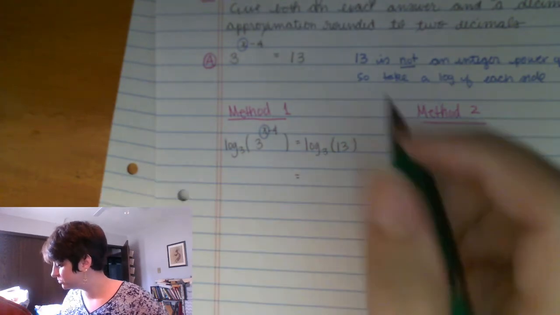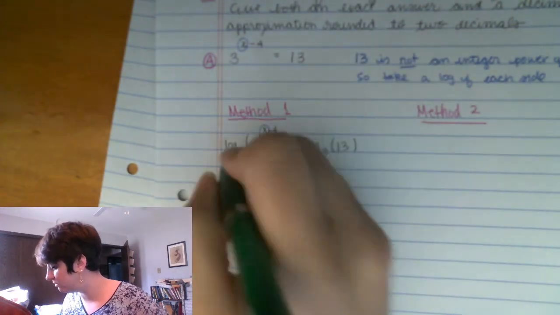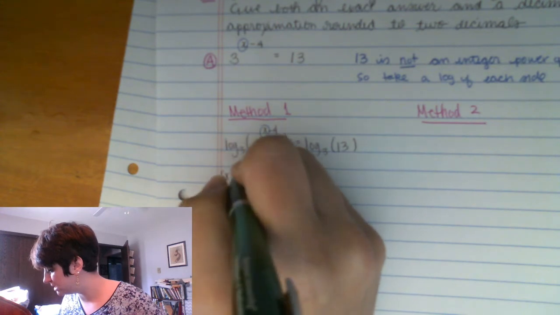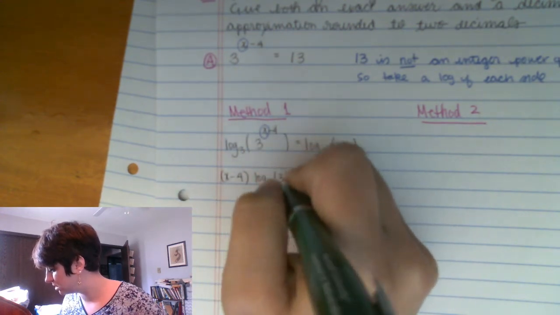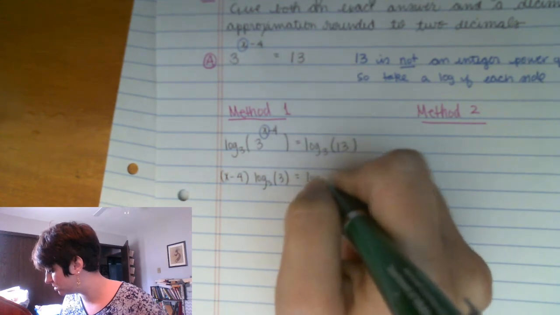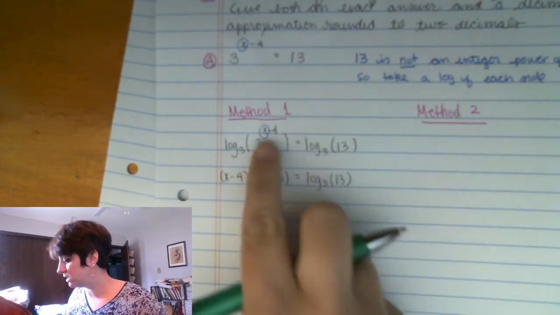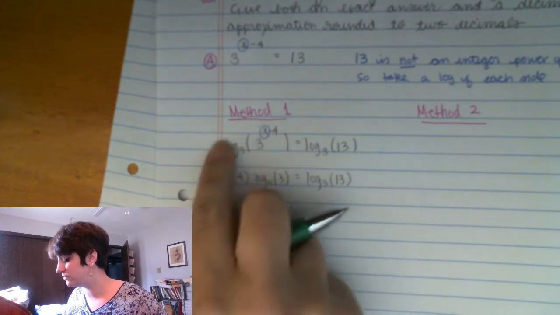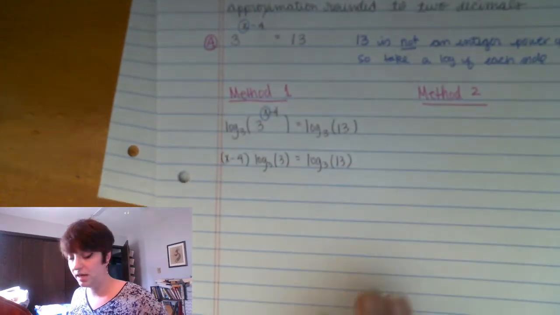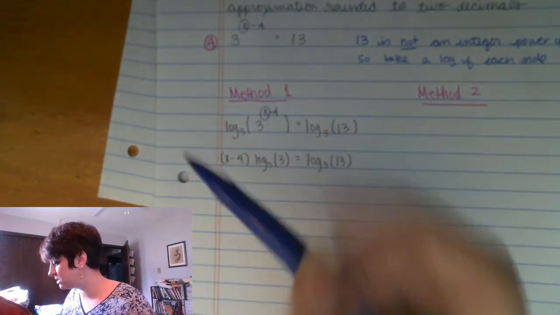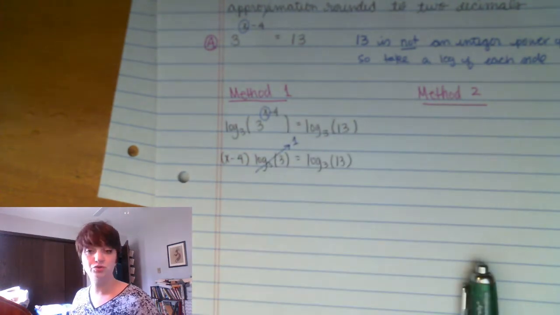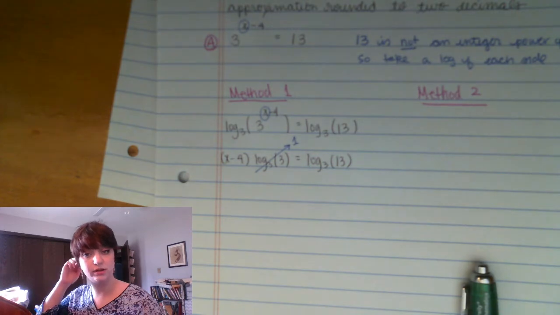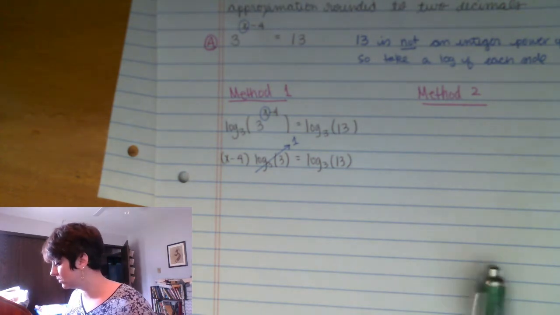Okay. So my power rule says that exponents come down. So I can pull the exponent x minus 4 down to the front. And then I know that log base 3 of 3 is 1. So here's why one would choose to pick a log base 3. All right.